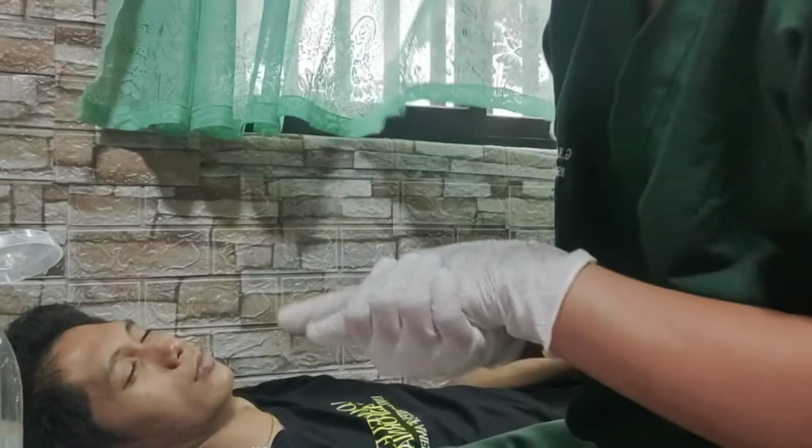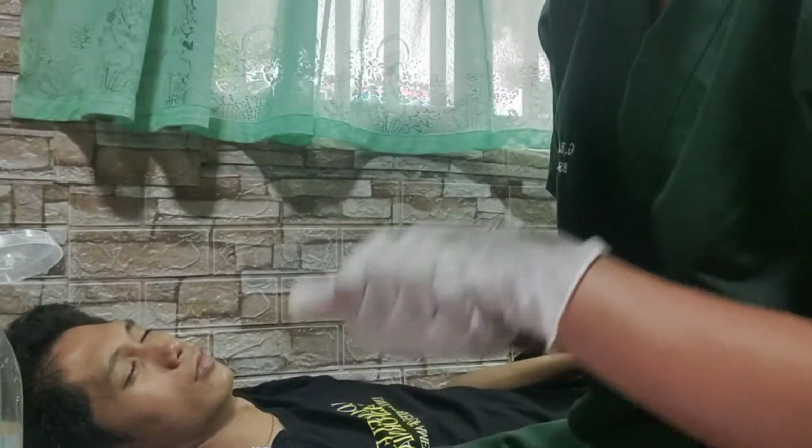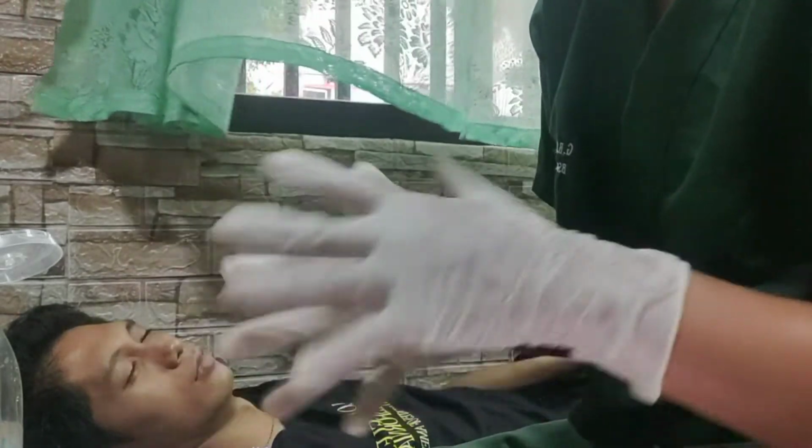Then, document the kind and amount of fluid used and its effectiveness. Next will be the ear irrigation. So, same procedure as the eye irrigation. We need to identify first the client and explain the procedure, what we're going to do to the client. And also, gather the materials for our procedure.